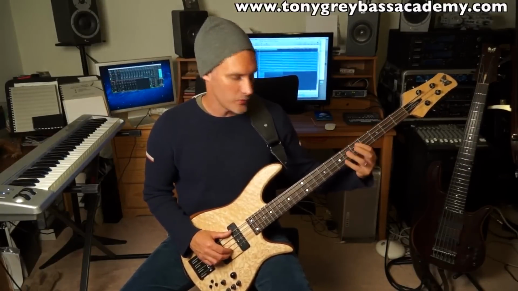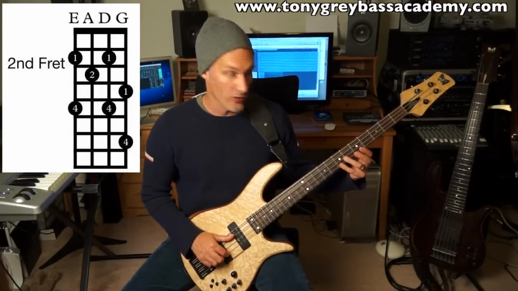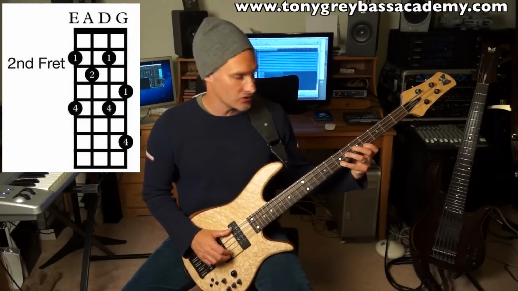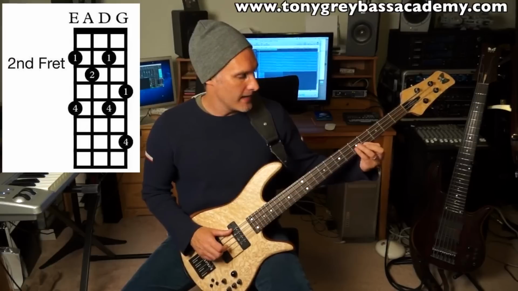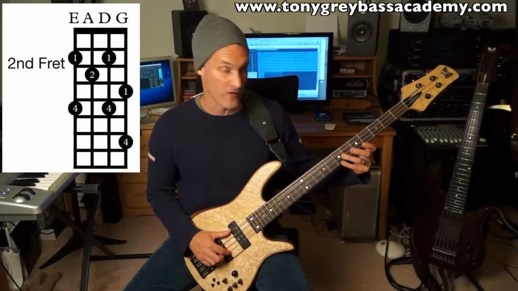Okay, we'll start with this one down here. So basically on the 7th fret, you can play that D with your 4th finger on the G string, so it's 4 in position, 1 for that B, and then from there, instead of playing the G with your 2nd finger, we can do that position shift and use our 4th finger.